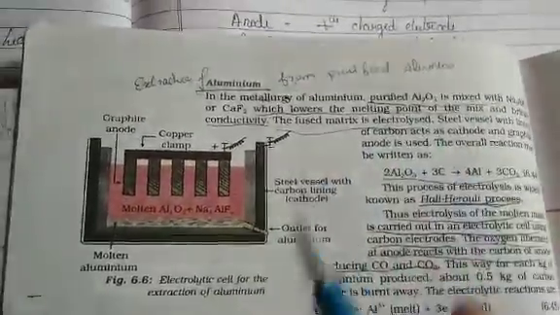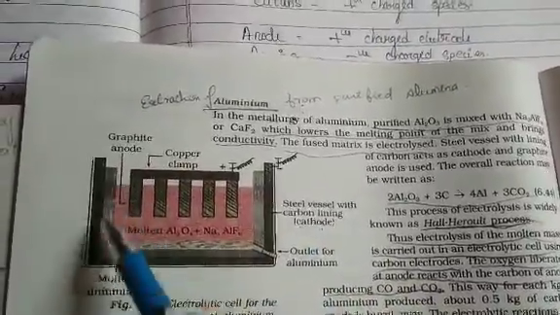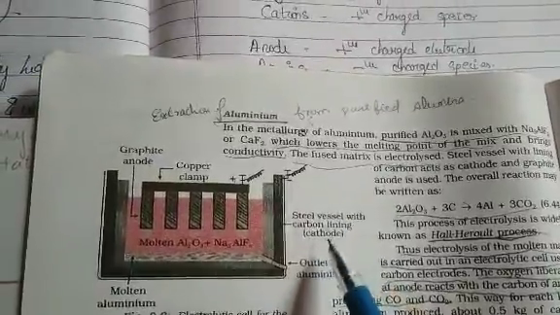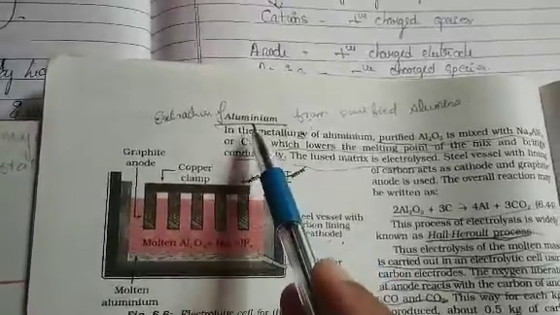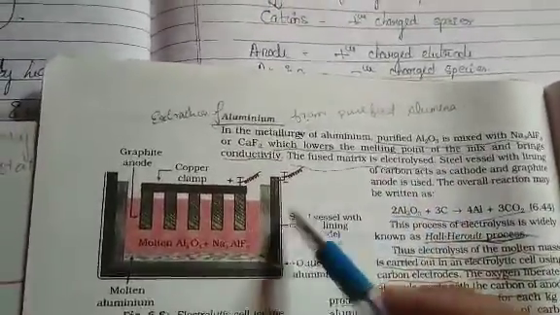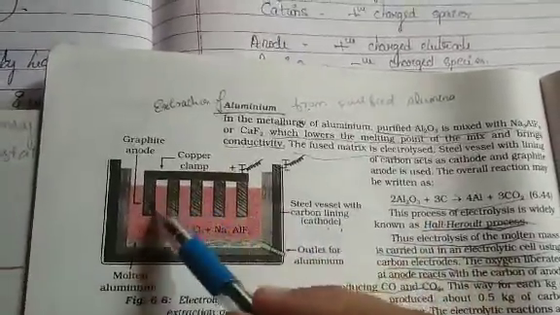Once again, the steel vessel coated with carbon lining is acting as the cathode. If asked for the cathode for the extraction of aluminium from alumina, you should write steel vessel with carbon lining, and the graphite rods act as the anode.